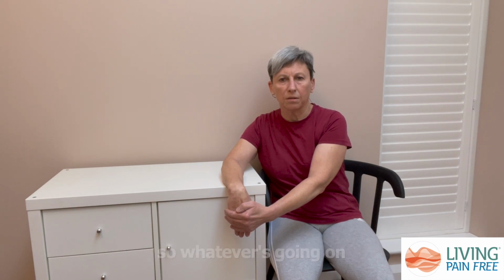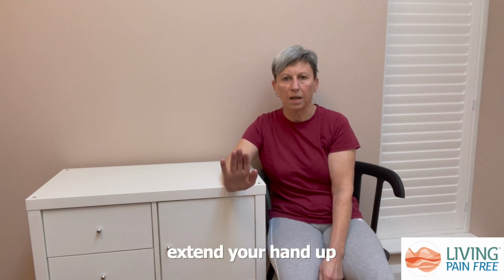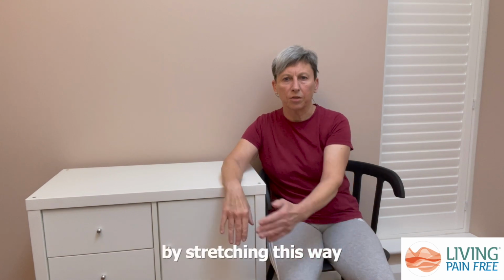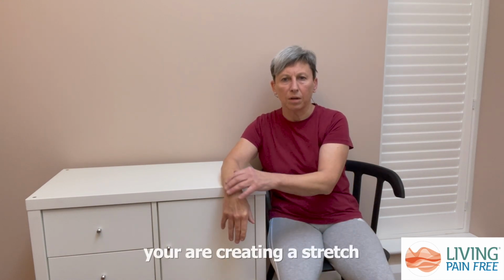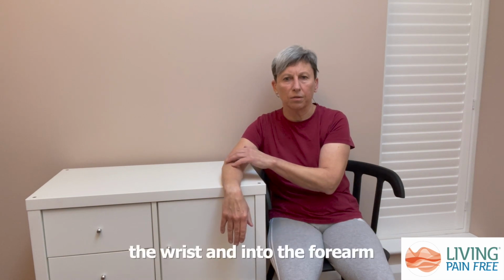So whatever's going on, this stretch is a really nice way of starting to open out the forearm and release some of the restrictions that may have formed in these little muscles. So the muscles on the back of your forearm are called the extensors, and their job is actually to extend your hand up. So by stretching this way, you are creating a stretch that comes all the way over the back of the hand, the wrist, and into the forearm.